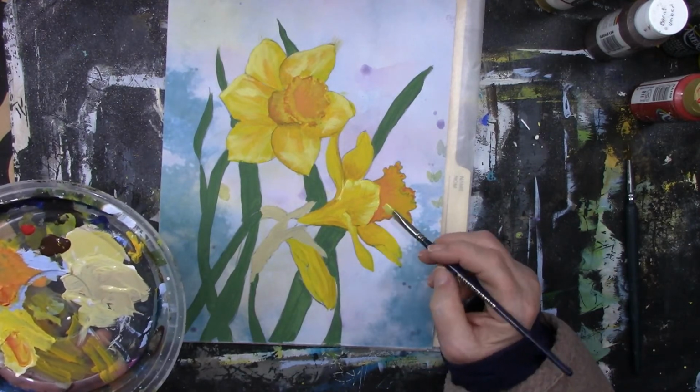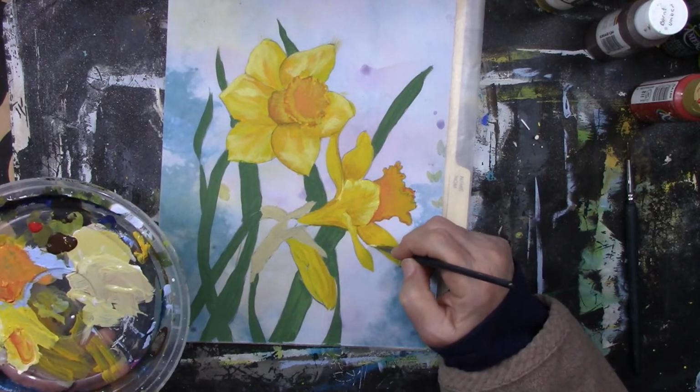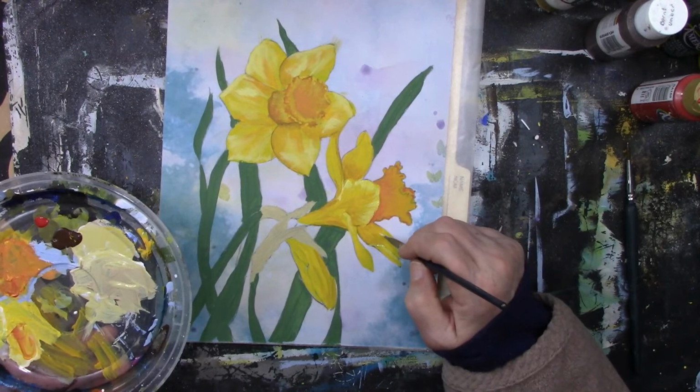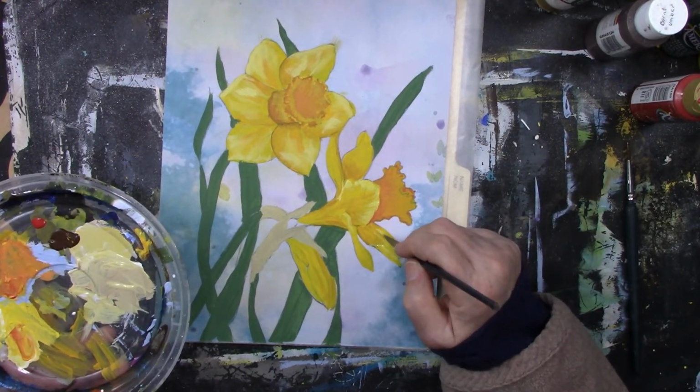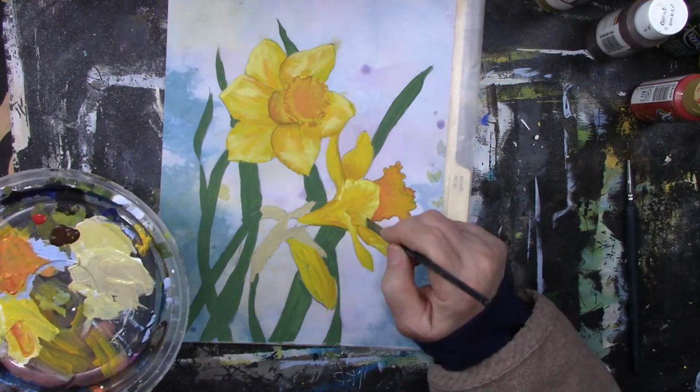And right in here. And just a few little flicks at the middle section here. Just a few. And same with here.